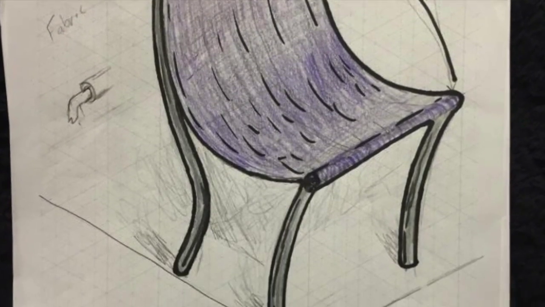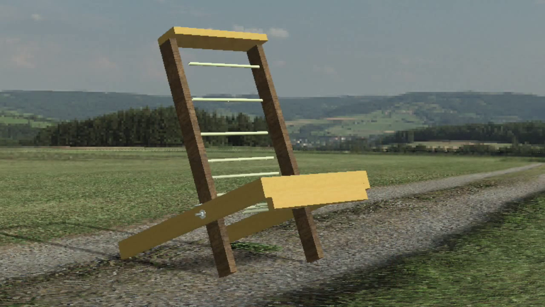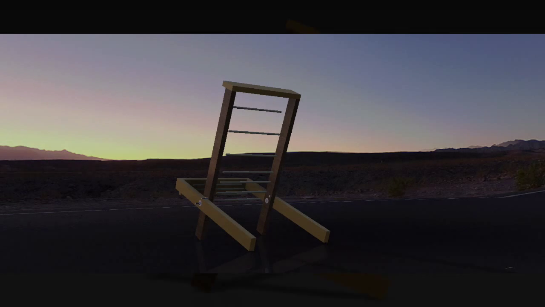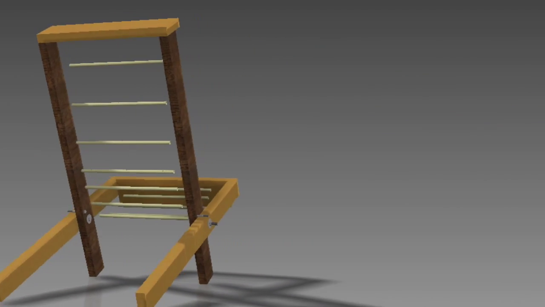After our first sketch, we decided to make a new sketch that would allow us to quickly create the concept in CAD. 9 separate pieces were created and assembled in CAD to create a 3D model of the chair. The dimensions of the parts in CAD are the same as the real prototype.